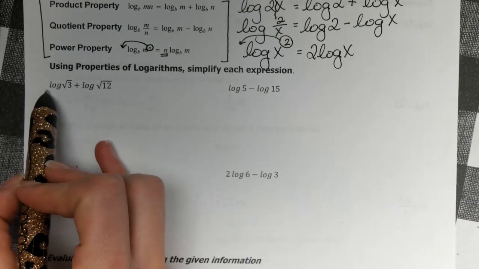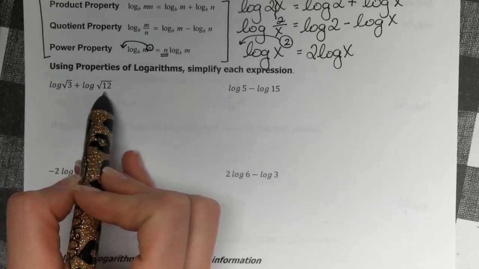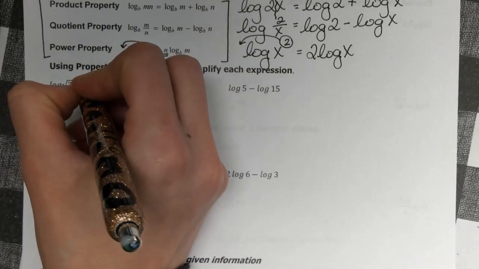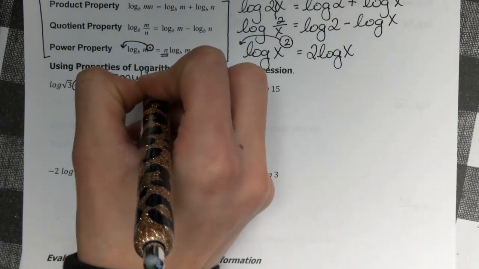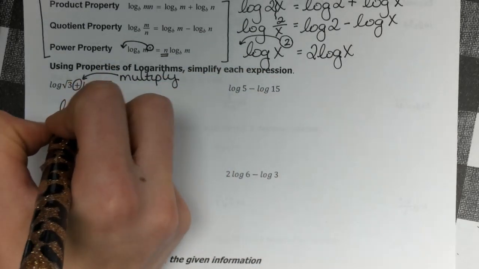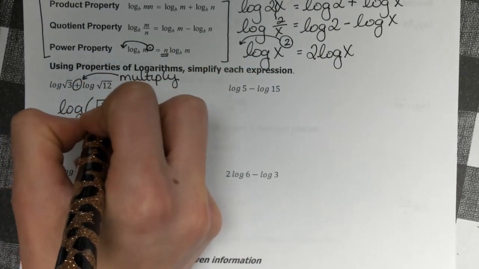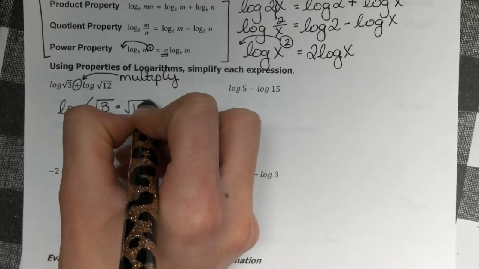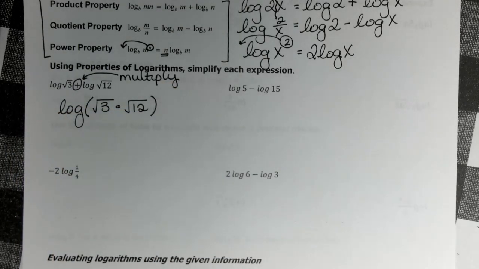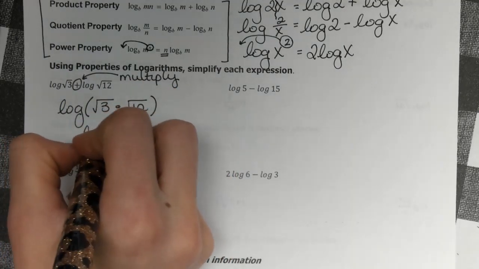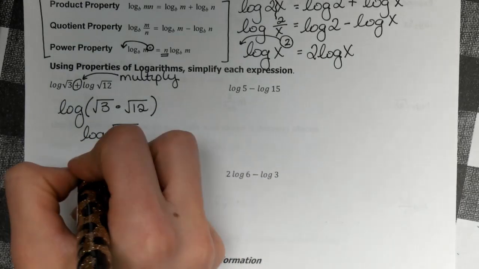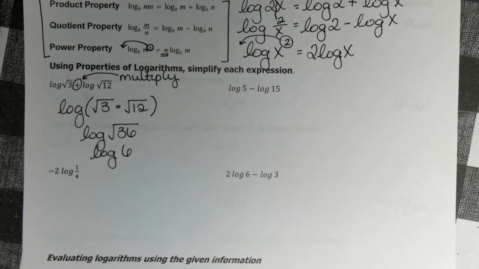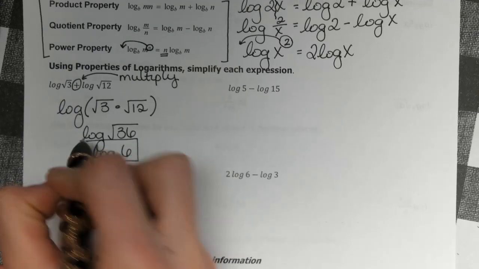If I have log of square root of 3 plus log of square root of 12, this plus sign tells me I'm really doing what operation? I'm multiplying. So I'm getting it down to one log, but I'm multiplying the square root of 3 times the square root of 12. Well, square root of 3 times square root of 12 is what? Square root of 36, and the square root of 36 is 6. We're not going to do a plus or minus because you cannot take the log of a negative number. So it's just going to be log of 6.